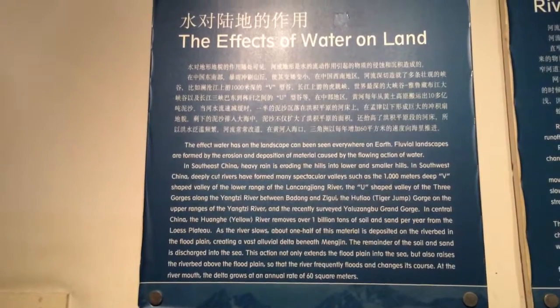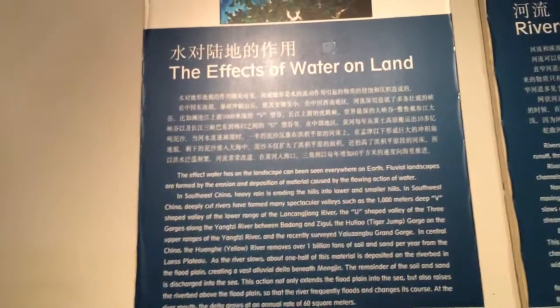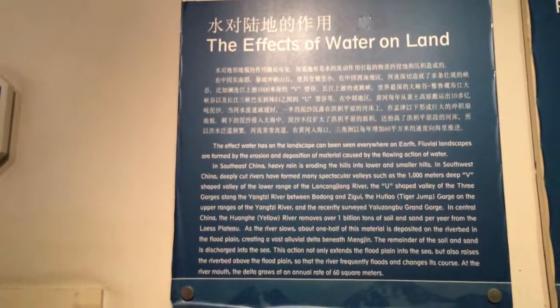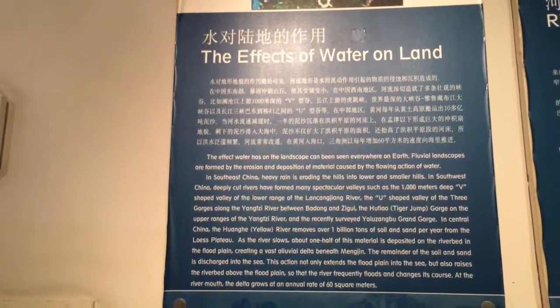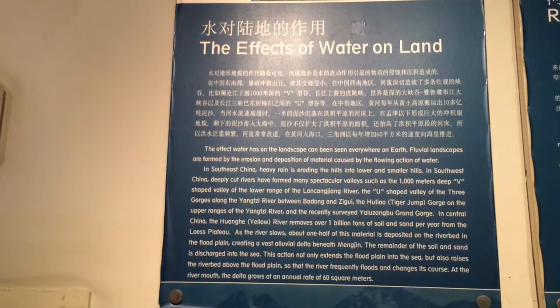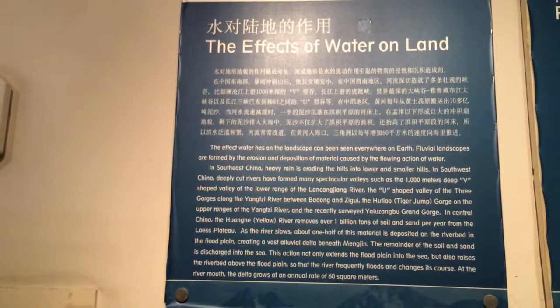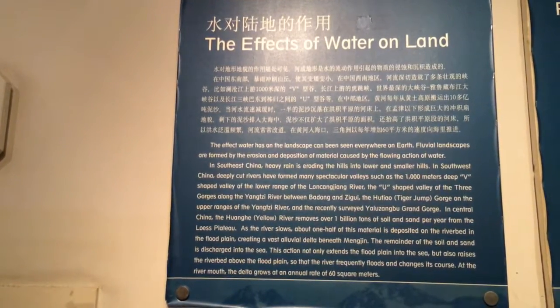Effects of water on land. The effect water has on landscape can be seen everywhere on Earth. Southeast China, heavy rain, eroding the hills, lower and smaller hills.